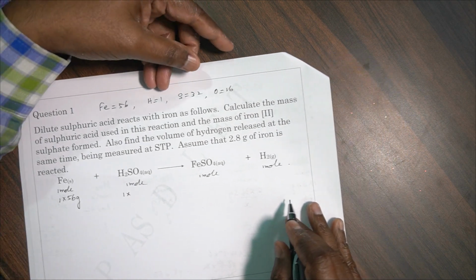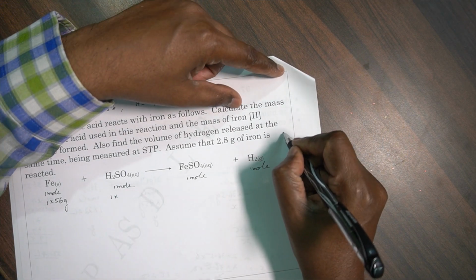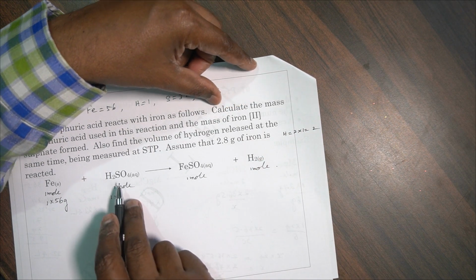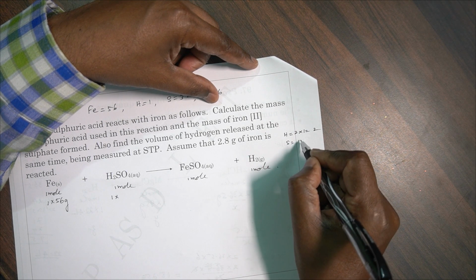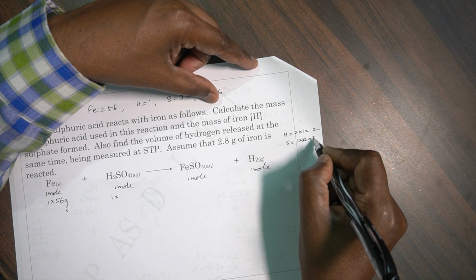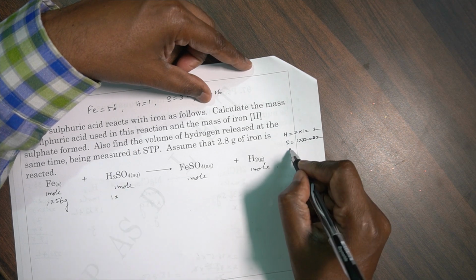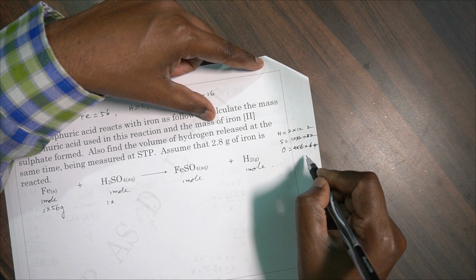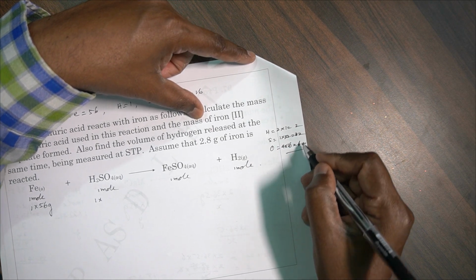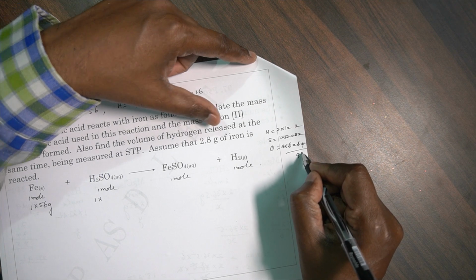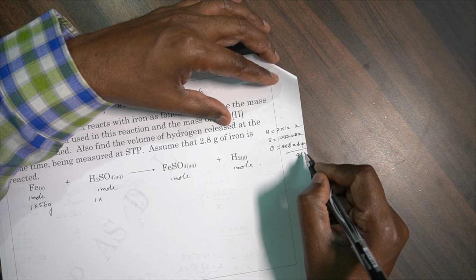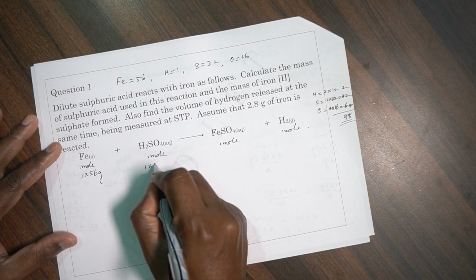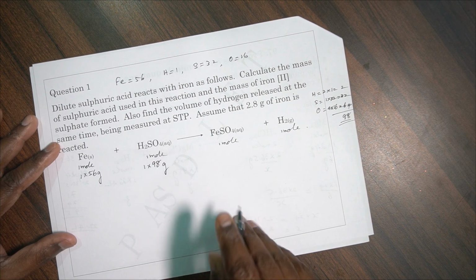You have to calculate the molecular weight. H2SO4, that is H, 2 hydrogens are there, so 2 into 1 is equal to 2. And sulfur, there is only 1 sulfur, so 1 into 32, that is equal to 32. And oxygen, there are 4, so 4 into 16, that is equal to 64. Okay, so when you add this, what will you get? You will get 98. Okay, so 98 is the molecular mass of sulfuric acid. So 1 into 98 grams of sulfuric acid.